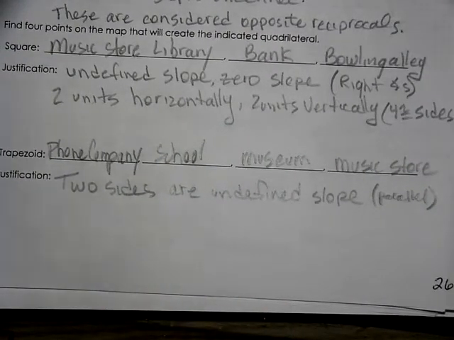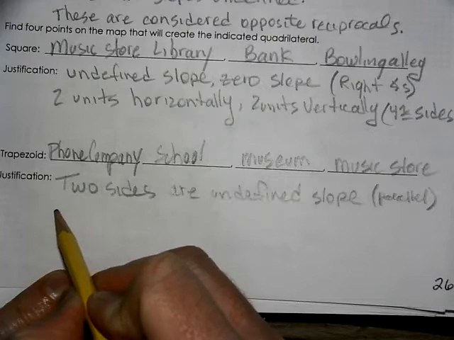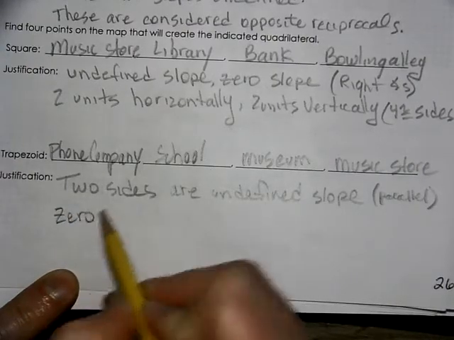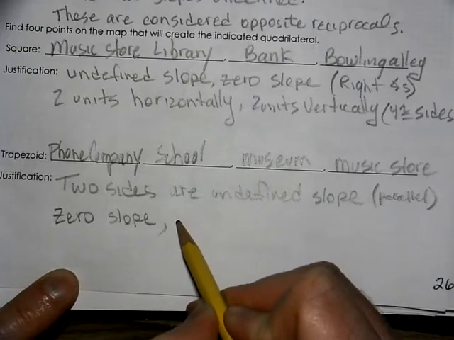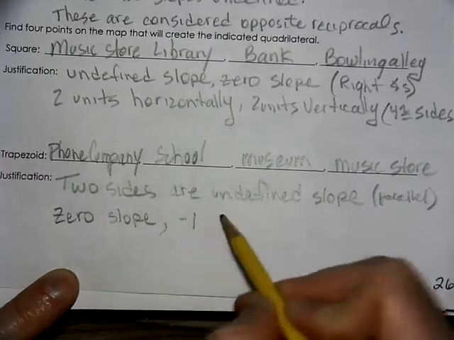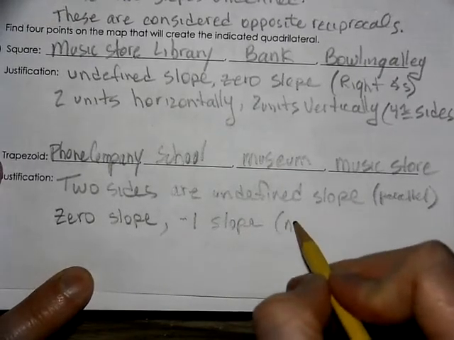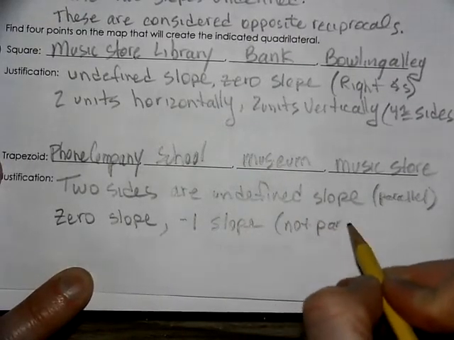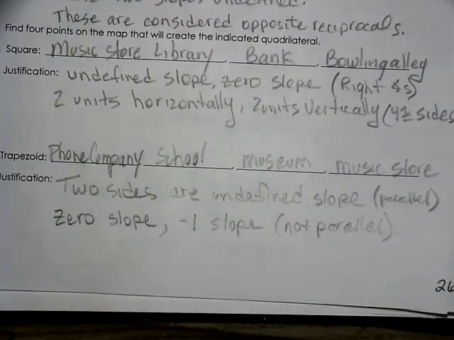And then we had a 0 slope and a -1 slope. So that should be enough to show you that you have a trapezoid.